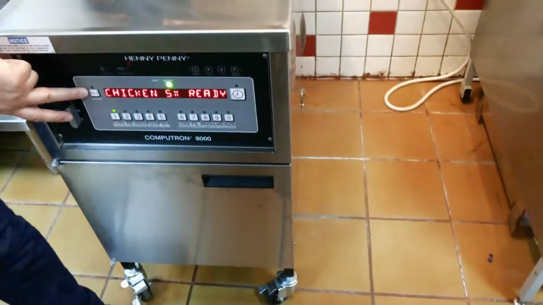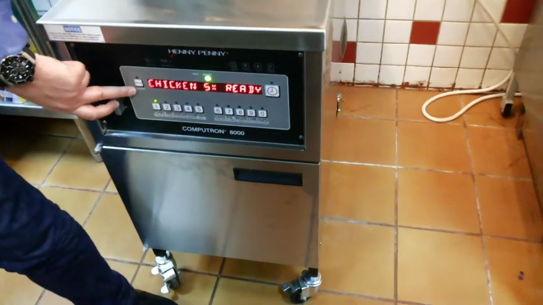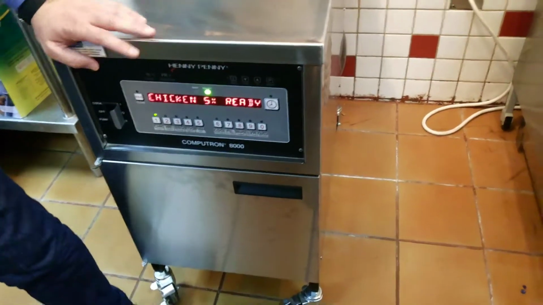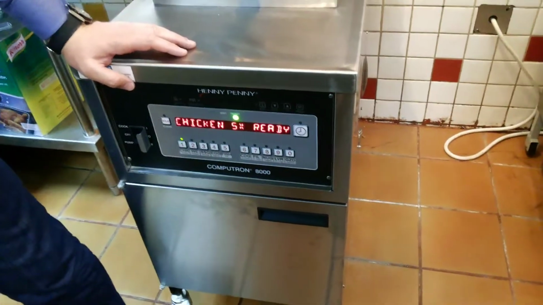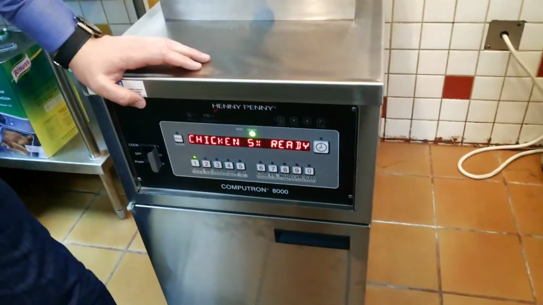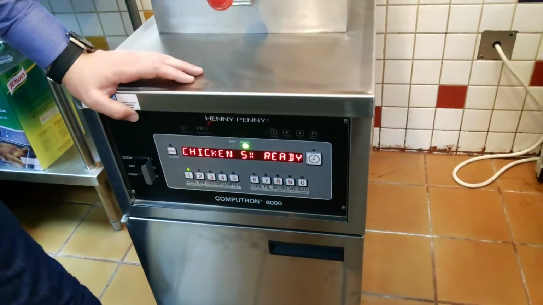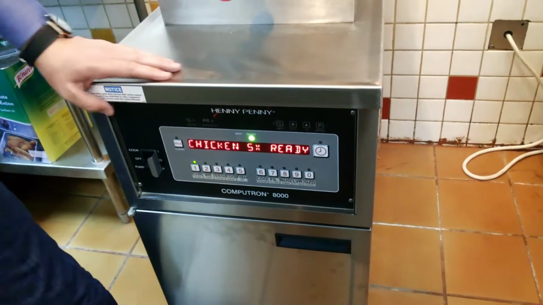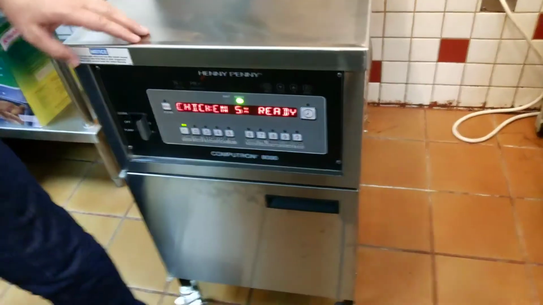Usually when you press idle and you hold, it should go into clean mode. So there's no boil out shortcut. Now it's not going. We'll check. Wala sa shortcut.